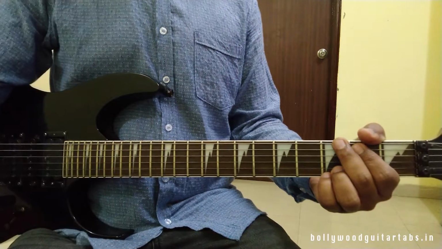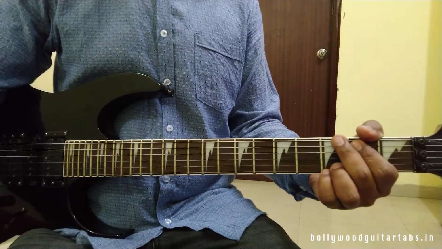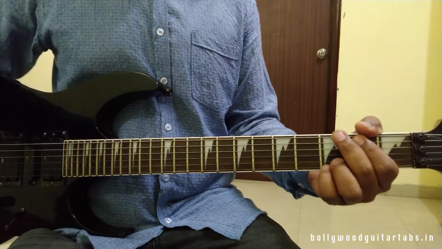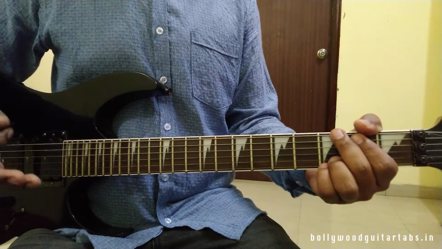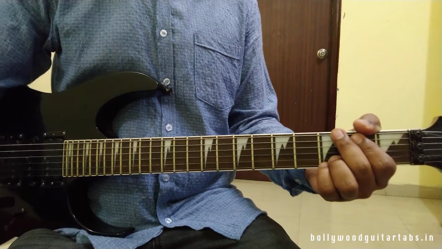Basically I'll play this with the track and I'll cover the pre-chorus section completely before we head on to the chorus section. And the same chords you'll see are being repeated in the chorus section again. So I'll play this.